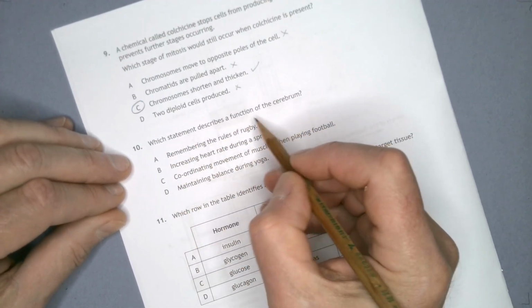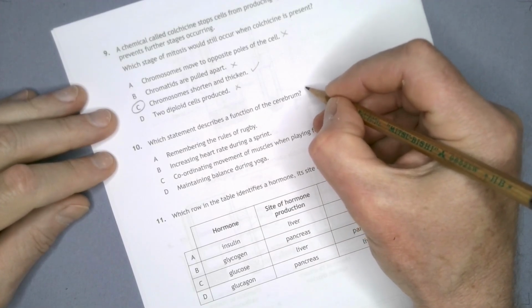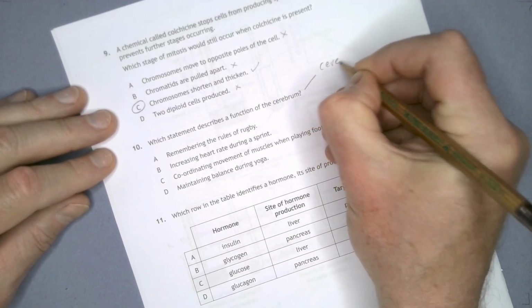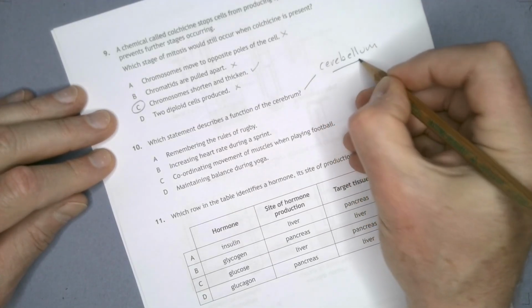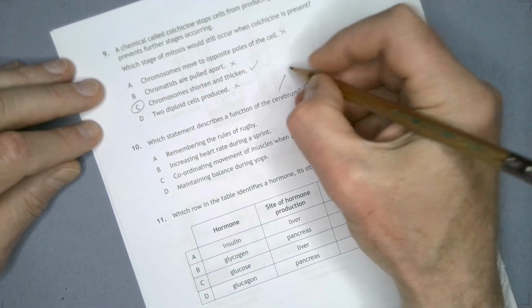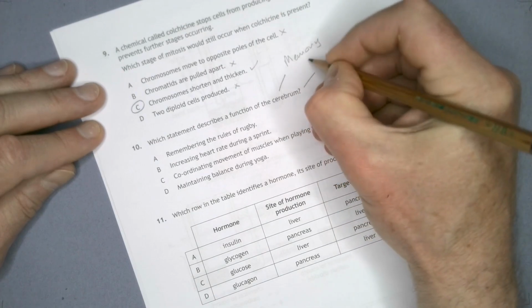Which statement describes a function of the cerebrum? Okay, well, the trap or the pitfall here is you mix up the cerebrum with the cerebellum. Many students do this because the words look very similar, but they're 2 different parts of the brain. And we need to remember that the cerebrum is for memory and rational thinking.